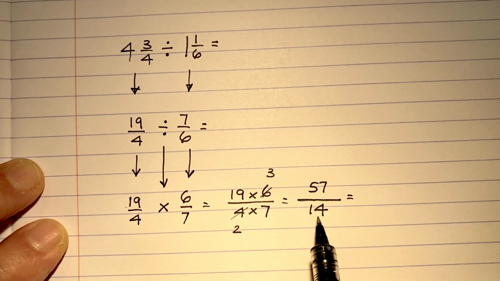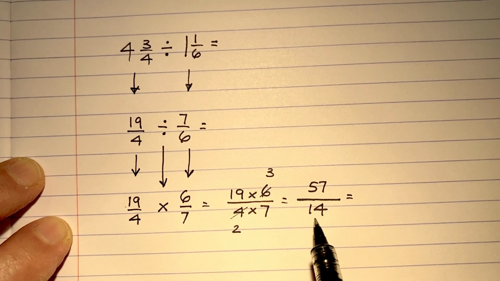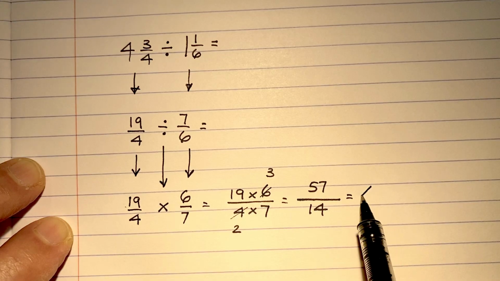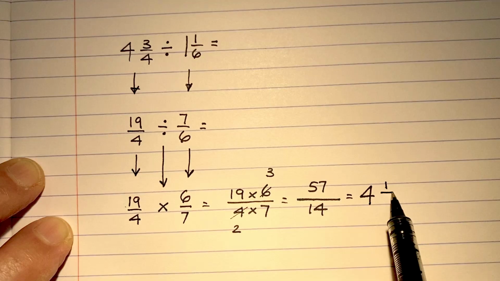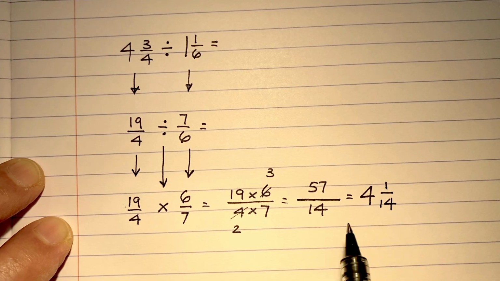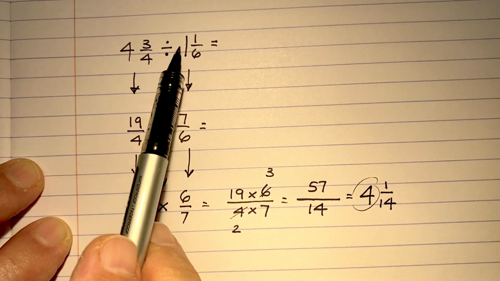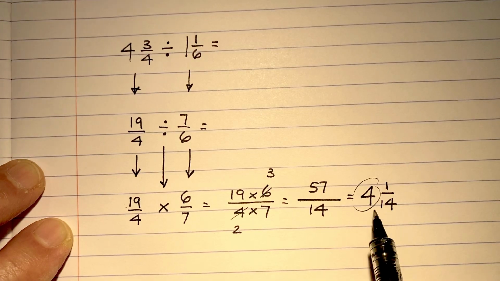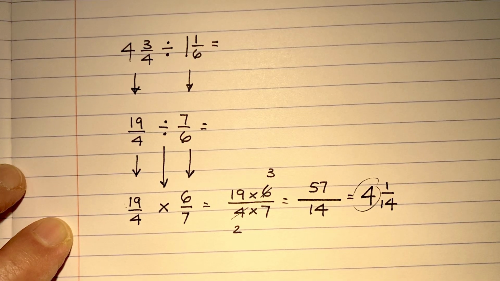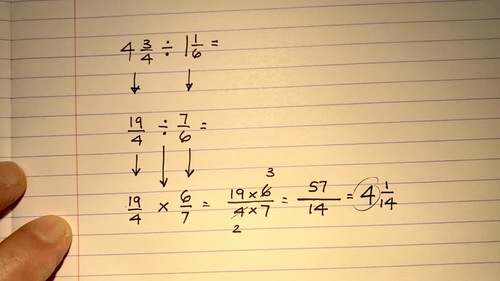Now, 14 into 57: 4. The 4 lots of 14 is 56, and 1 left. So that means I can cut 4 full pieces of 1 1/6 from the 4 3/4 piece of wood, with a bit left over.